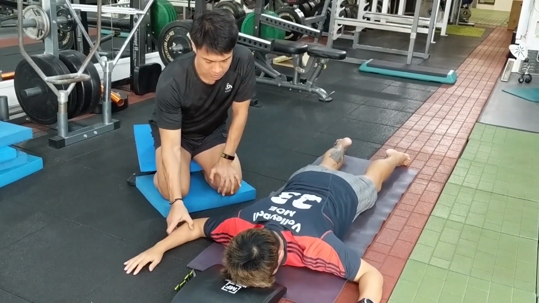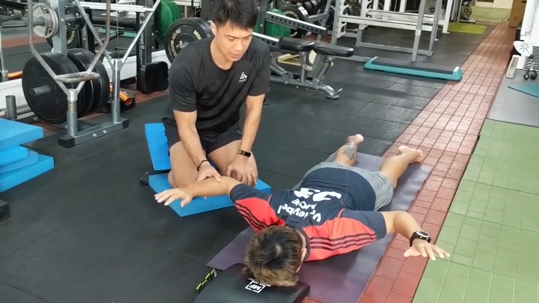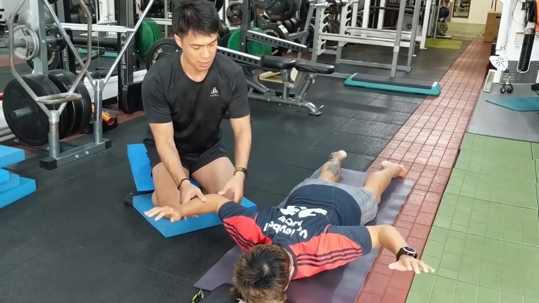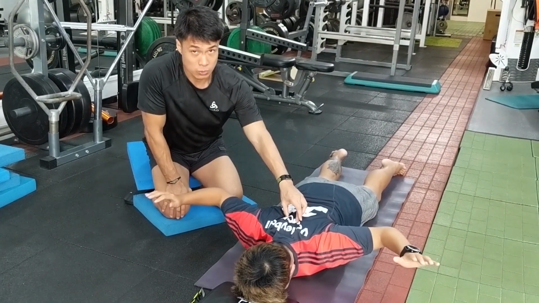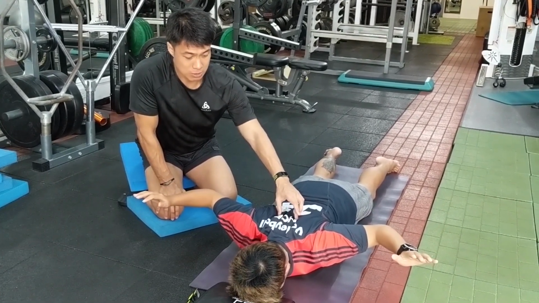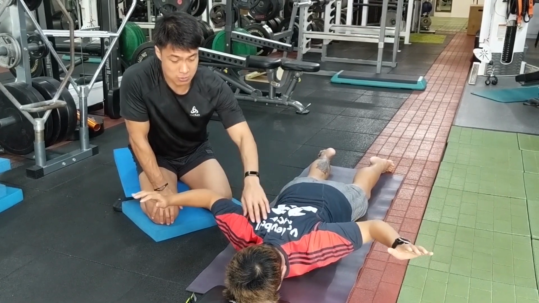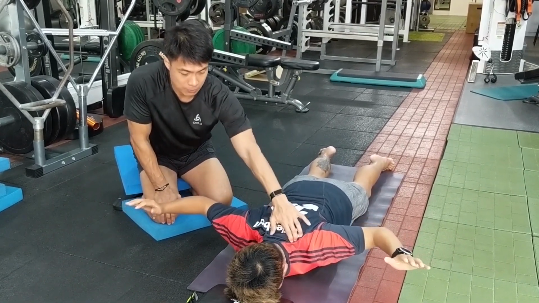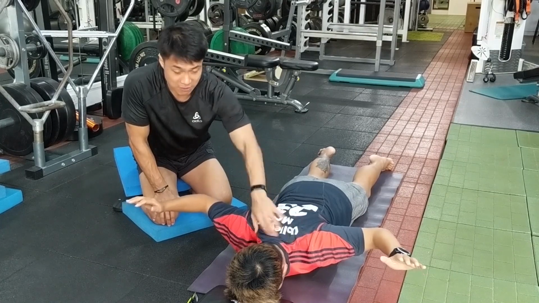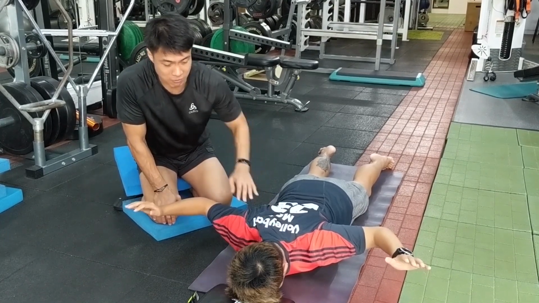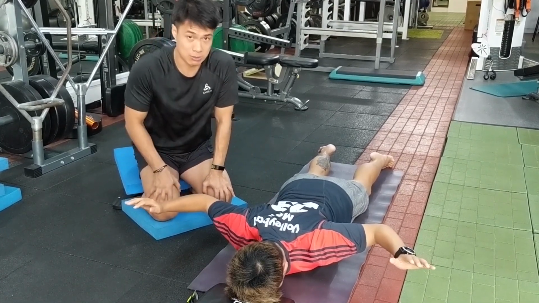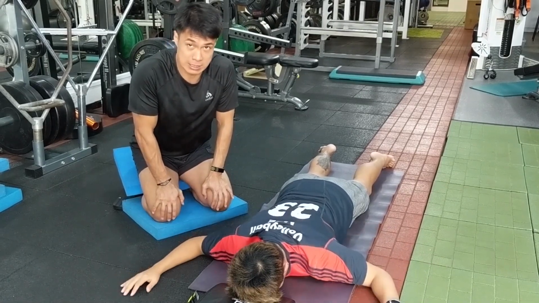I will lift up and try to get the scapula to retract. So get the scapula as close together as possible. And of course, you got to also tell the client not to activate the traps. Otherwise, the traps can be involved. So you got to watch for this. I would tell the client to have the shoulders away from the ears as much as possible.